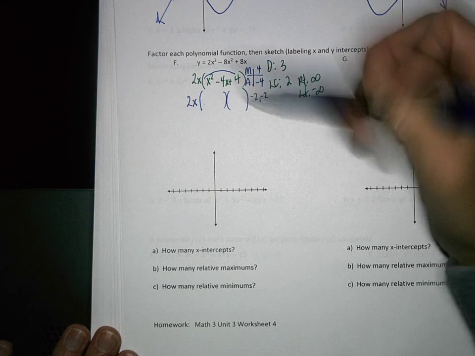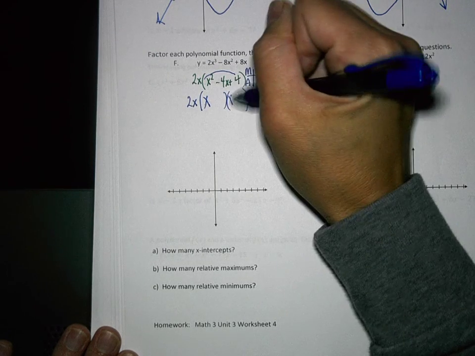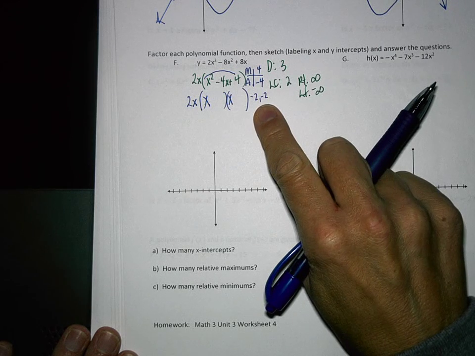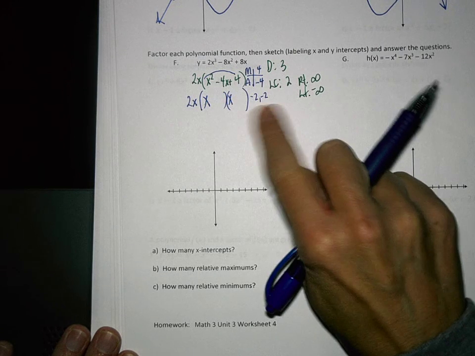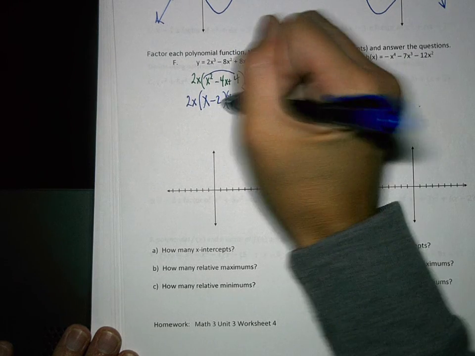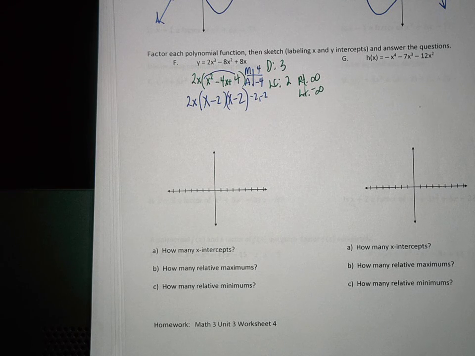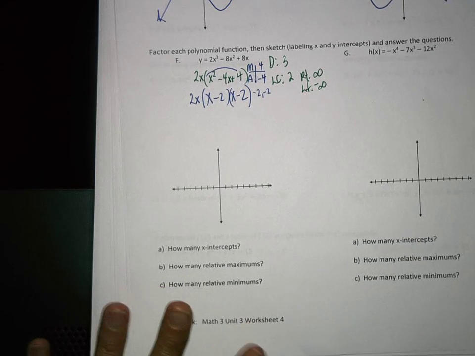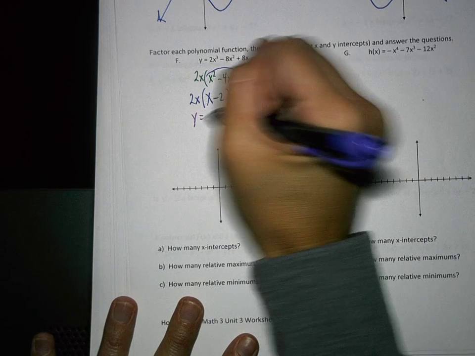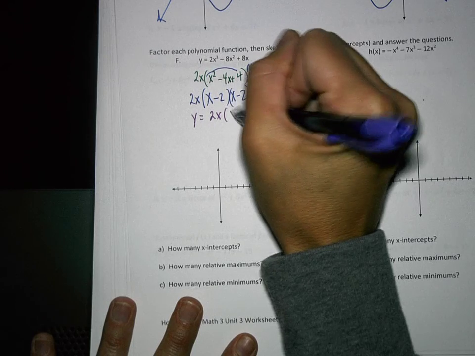X. And then the numbers that go in the parentheses are here, a negative 2 and a negative 2. But how should I actually write this one? X minus 2 squared. Because there's 2 of the exact same parentheses, that's going to end up making a bounce. So when I write this, I have y equals 2x times x minus 2 squared.